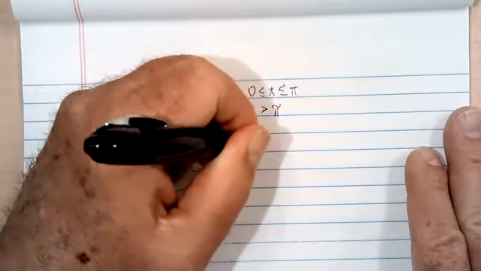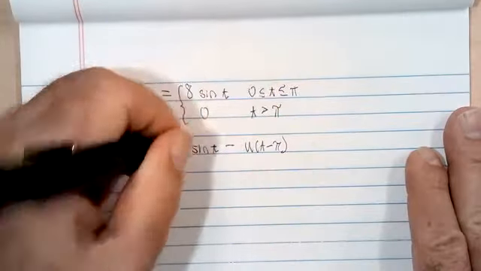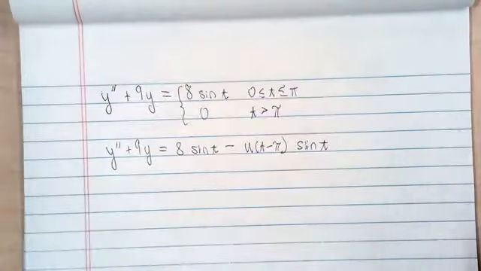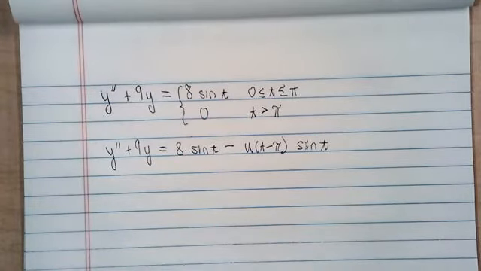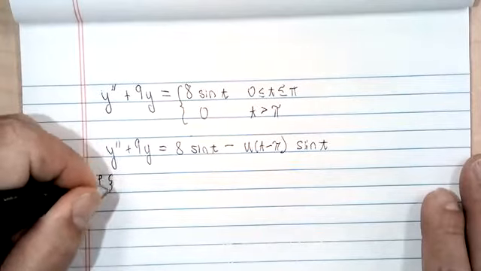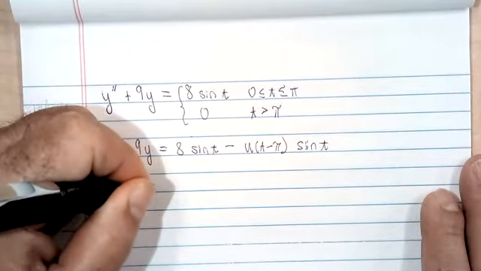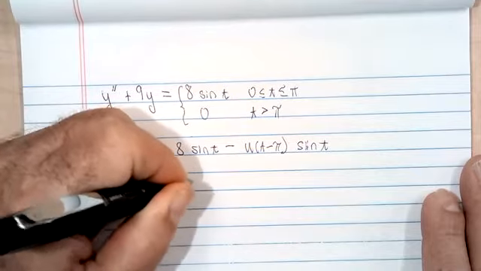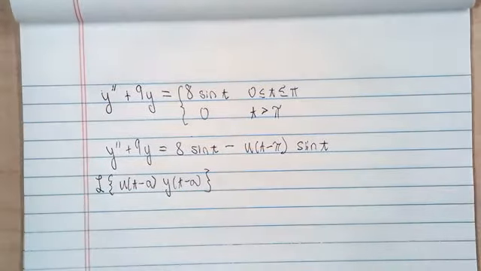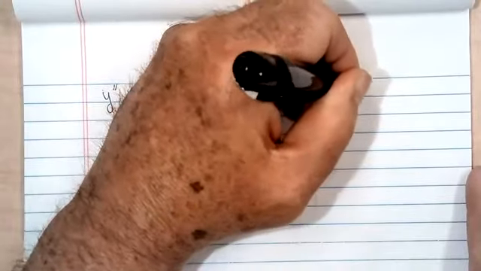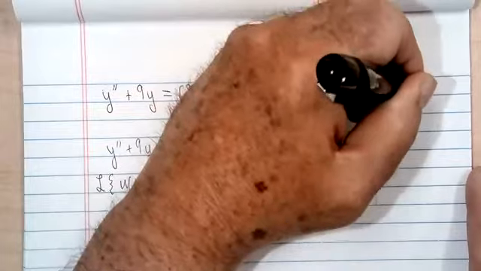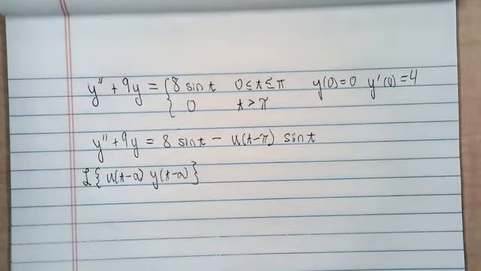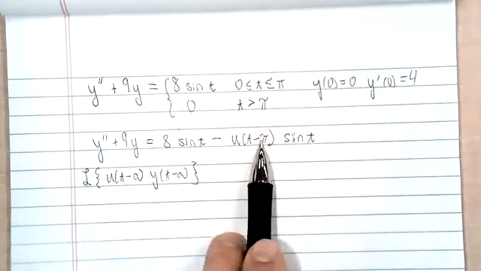Let's see, u of t minus pi times, and then you subtract off what you want to get rid of, right? The problem is that we know how to transform this. But when the initial condition is y of 0 is 0 and y prime of 0 is 4. So the catch here is that this doesn't quite match the theorem.